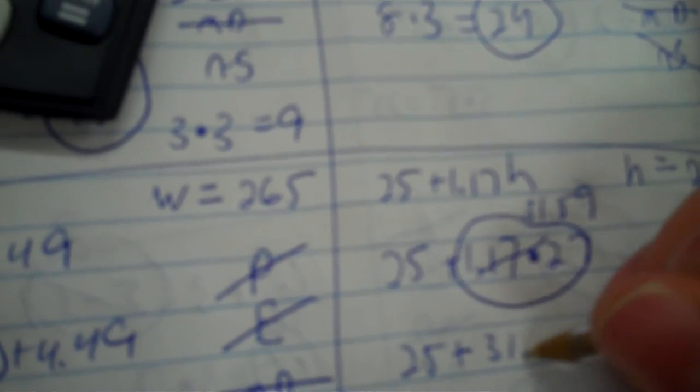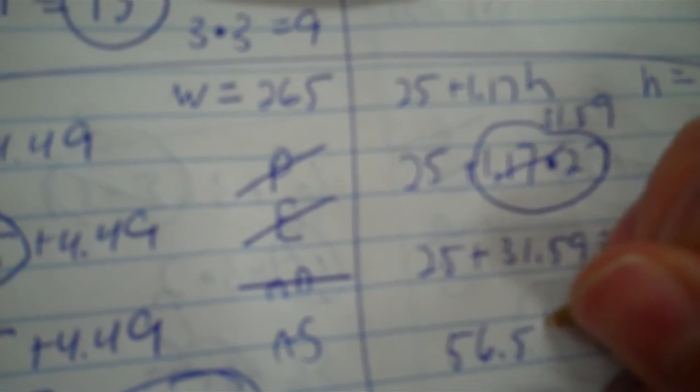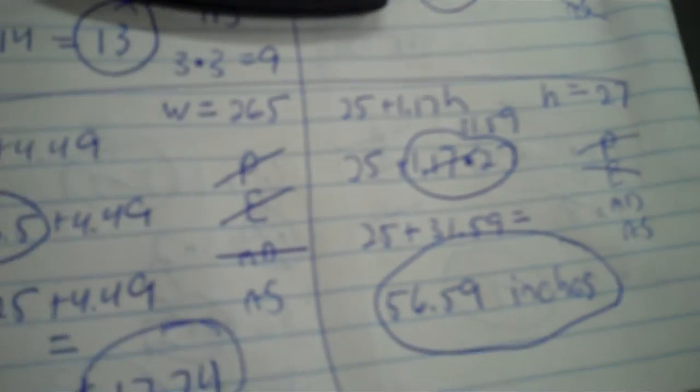So we have 25 plus 31.59 is 56.59. Now it says find the height of a person, so the height is inches. Okay. All right.